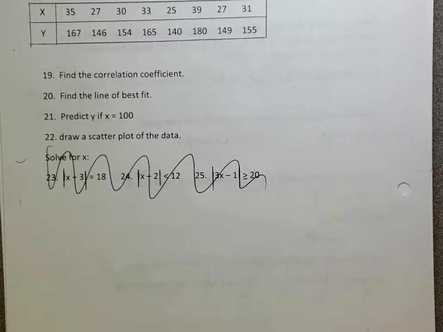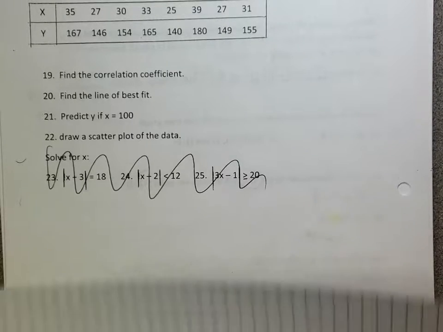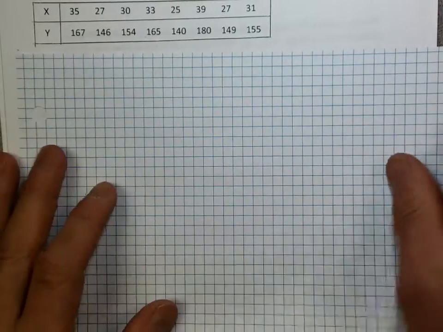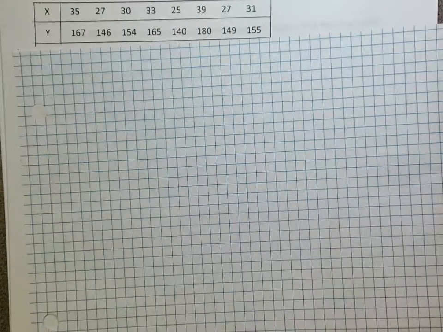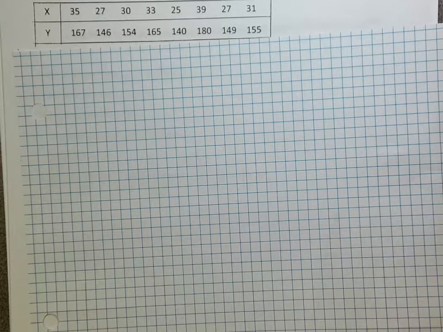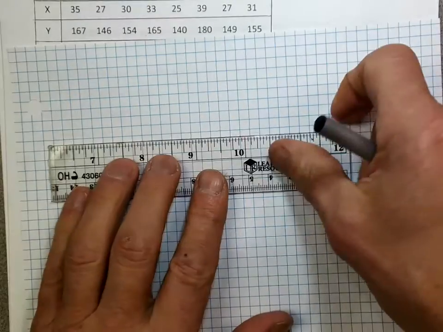Let's do a scatter plot. Let's find the correlation coefficient, find the line of best fit, and then predict y if x is 100. Okay, so first of all, scatter plot. Let me get out my graph paper. Looks to me like on the x values, I only go up to about 33. But then the y values, I can squishy it, or I can do an accordion. I think I'll probably do an accordion on that one.